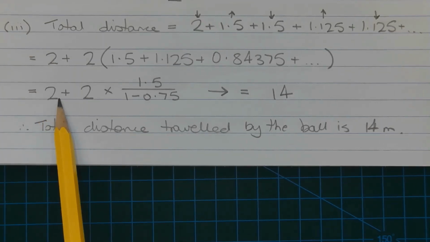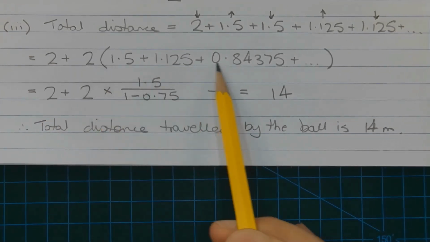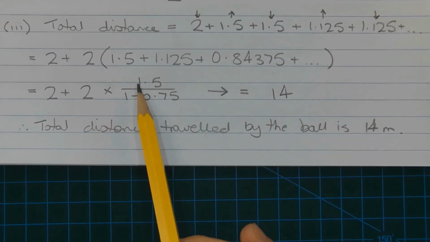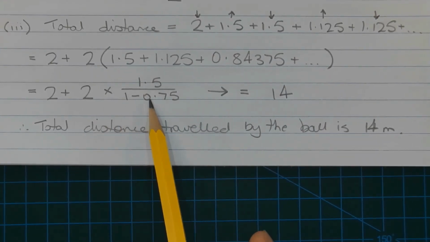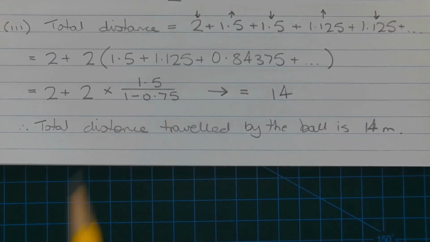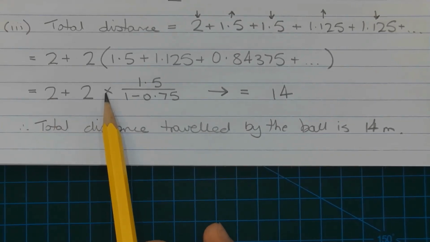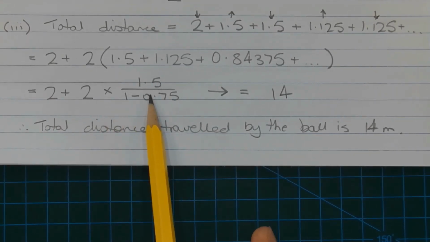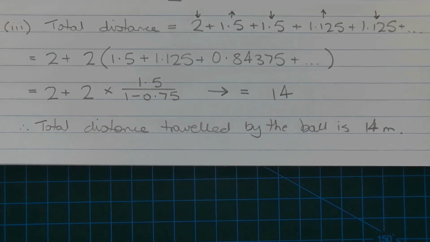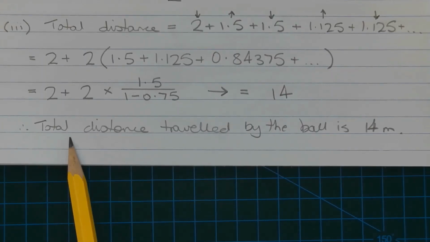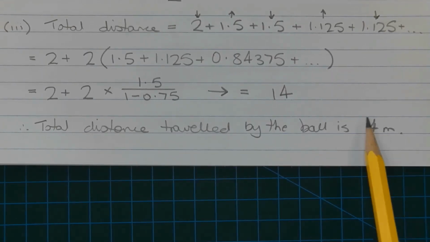So we have 2 plus 2 times the limiting sum of this geometric series. So that's 1.5 over 1 minus 0.75. So 2 plus 2 times 1.5 over 1 minus 0.75 evaluates to 14. Therefore, the total distance travelled by the ball is 14 meters.